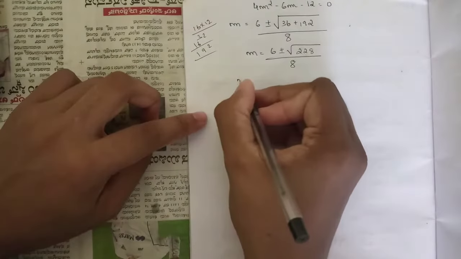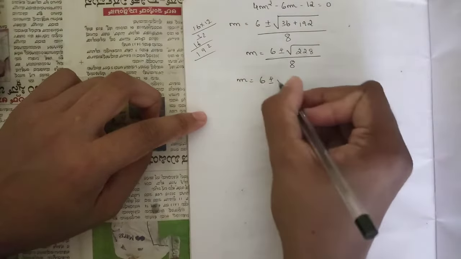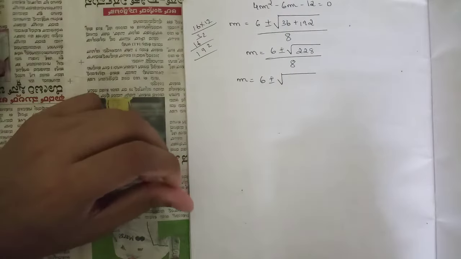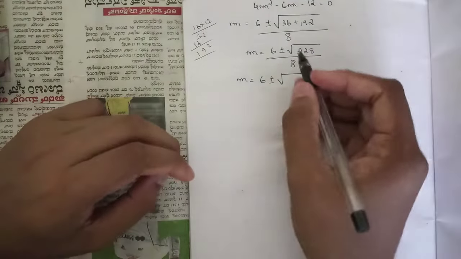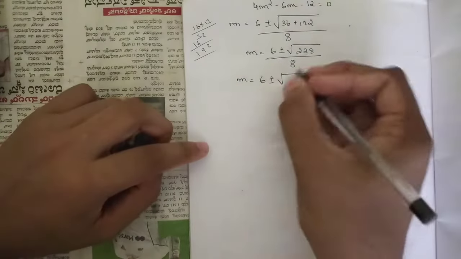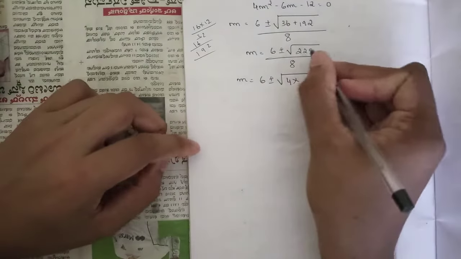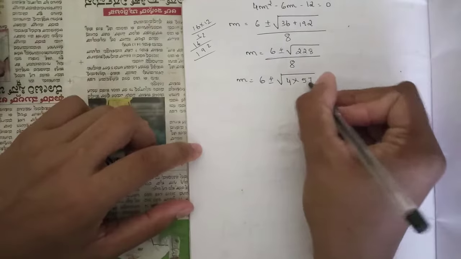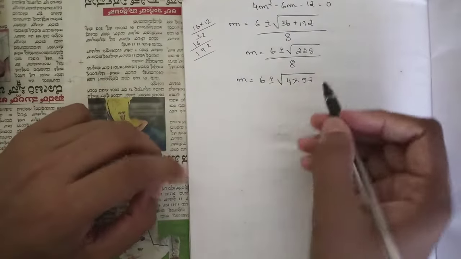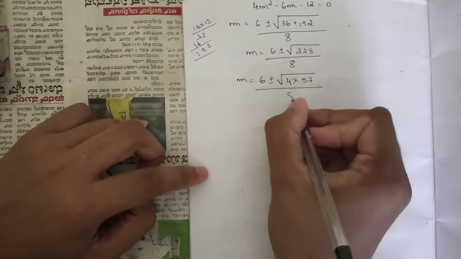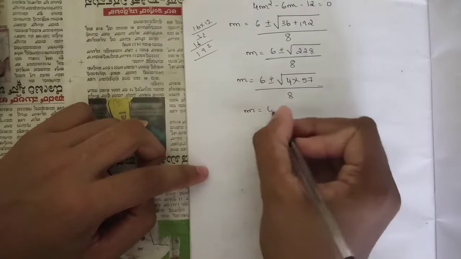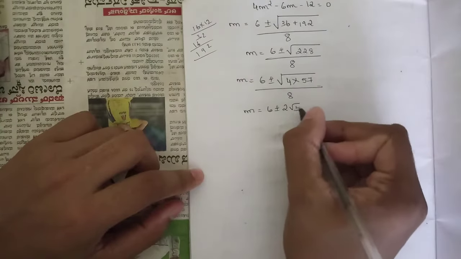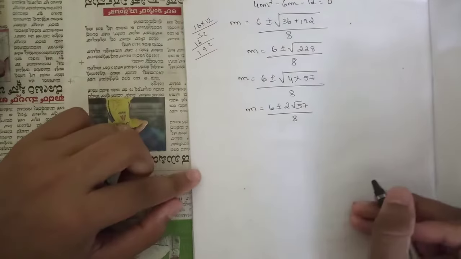Yeah, so now by further solving this, 6 plus or minus square root of 228, right? We cannot split it directly, so we can write this as 4 into whatever is the answer for 228 by 4. While solving that I got it as 57. Okay, we can split and write this 228 as 4 into 57 by 8. So 6 plus or minus square root of 4 is 2 root 57 by 8.